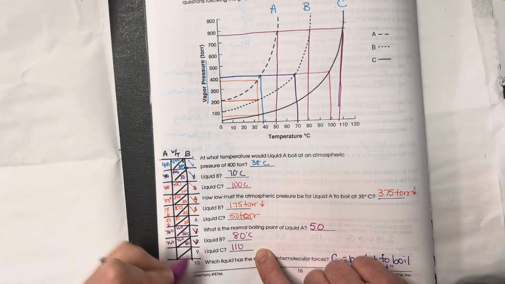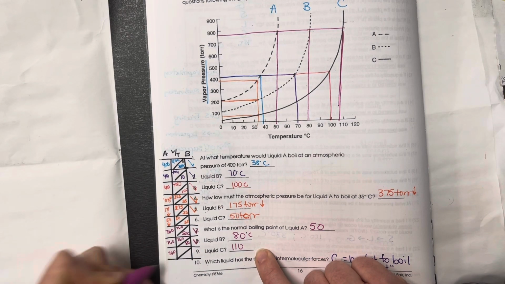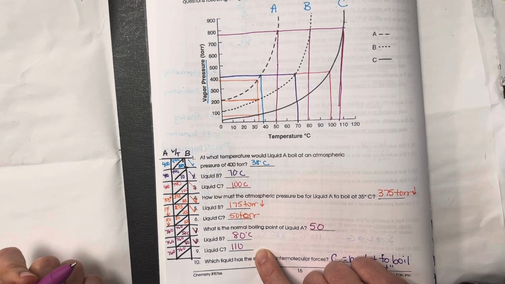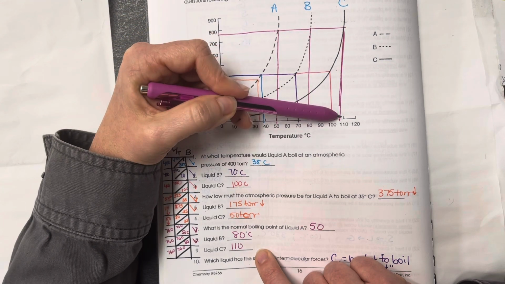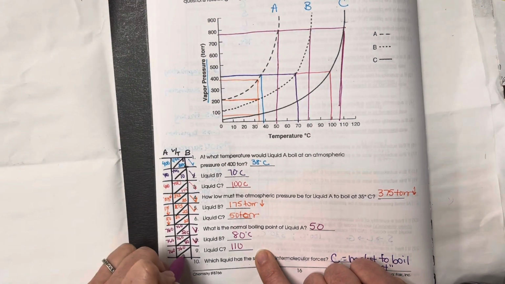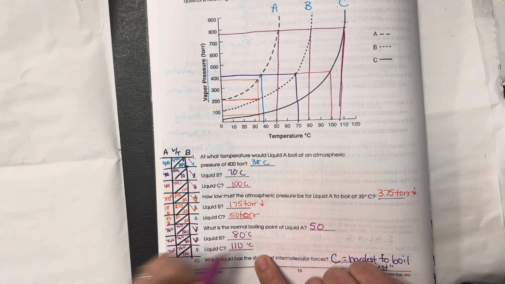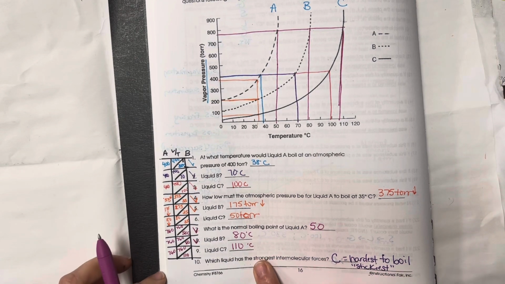And then lastly, for substance C, if it's normal, the air pressure is 760, which means my vapor pressure must also be 760. So I go across 760 to C, drop down. It looks like it's right at 110. So I need a temperature of 110 or greater in order to be able to boil.